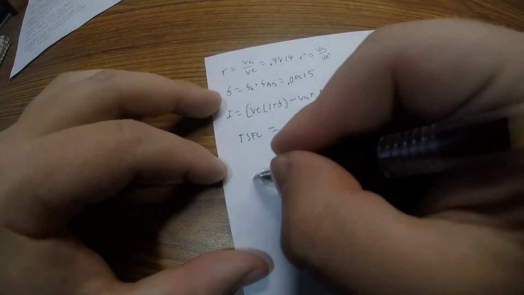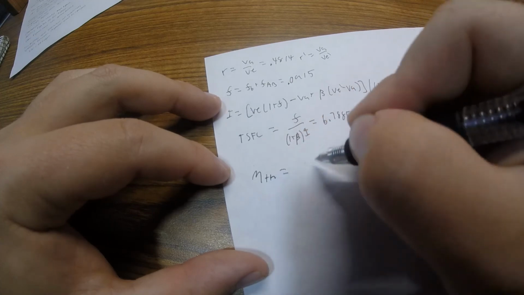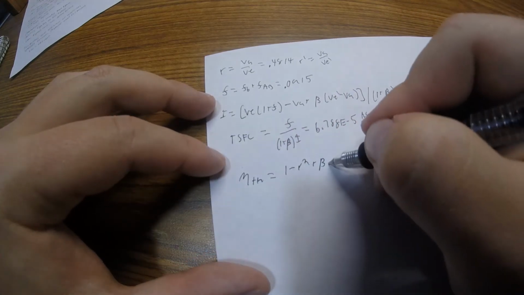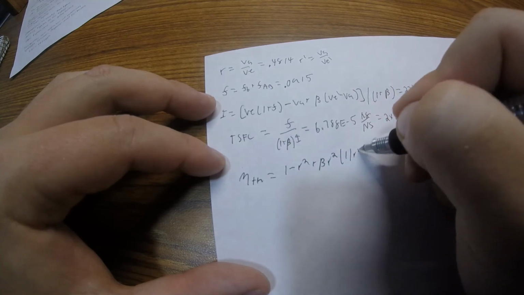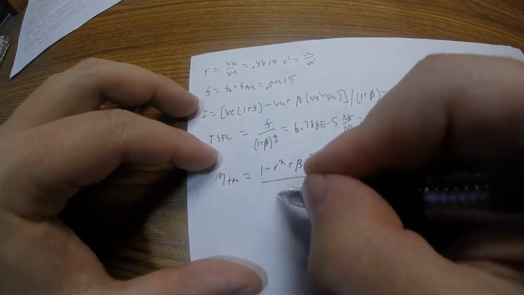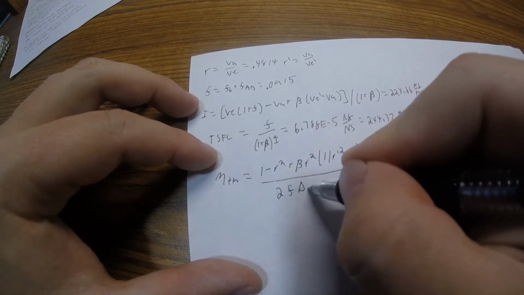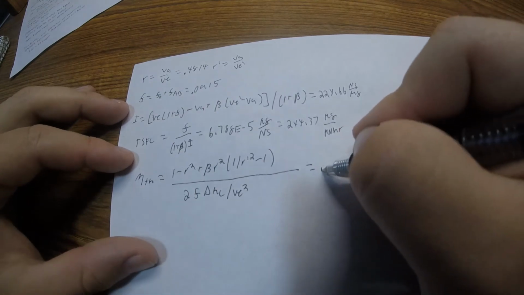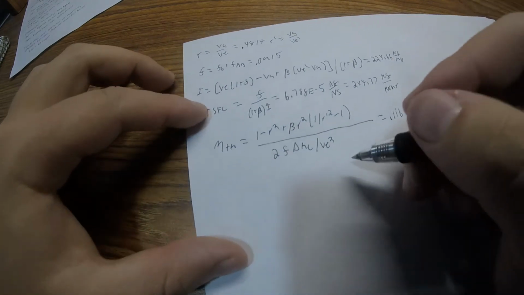Now I can find the thermal efficiency through this large equation. We got our thermal efficiency of 0.116. That is very low.